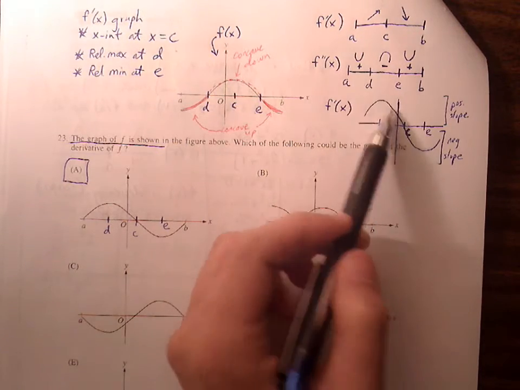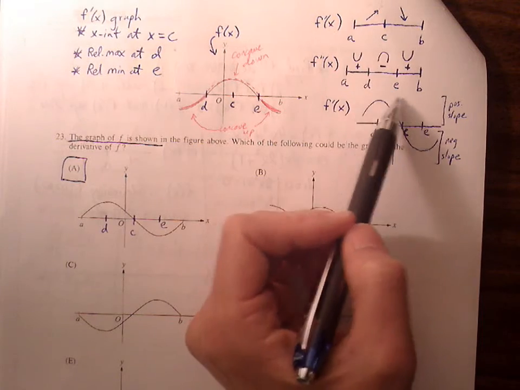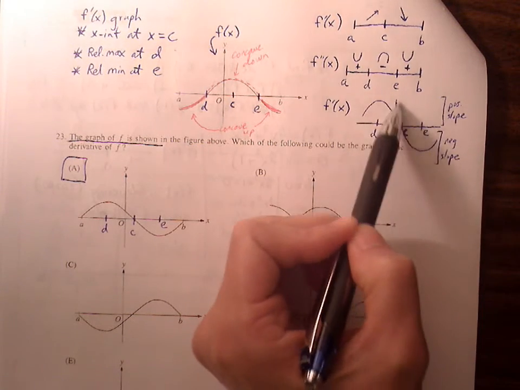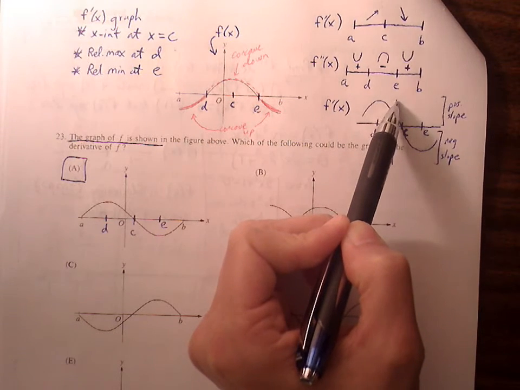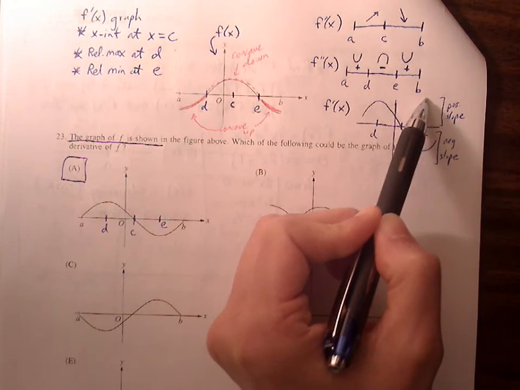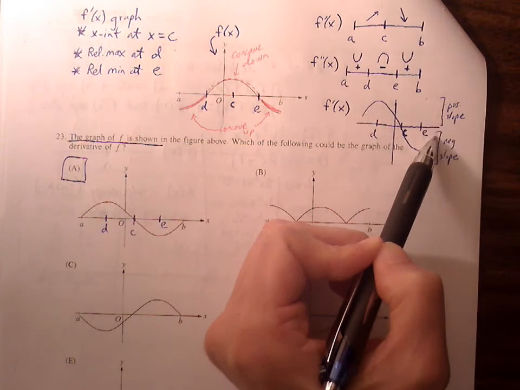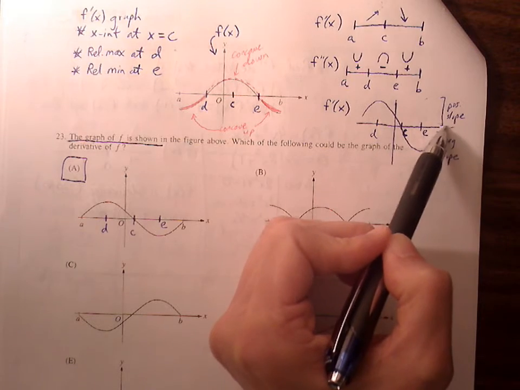Okay, so if we want to translate this onto a derivative graph, here's my x and y axis. But remember, your y-axis no longer represents position of the graph, it represents the slope of the graph. So anything above the x-axis represents positive slope, anything below the x-axis is negative slope, anything on the x-axis is the slope of 0.